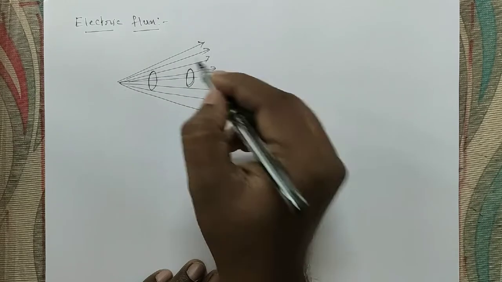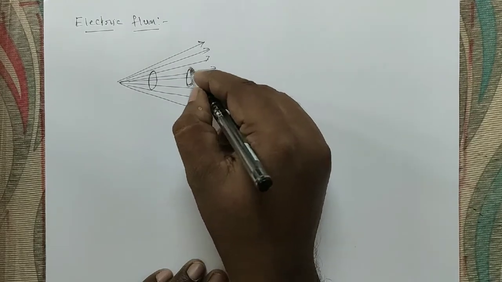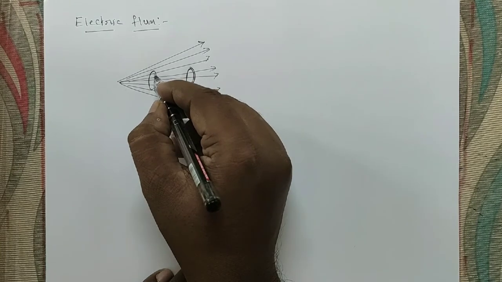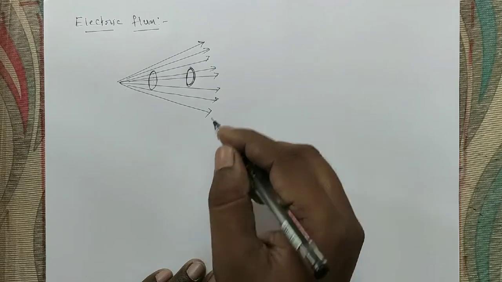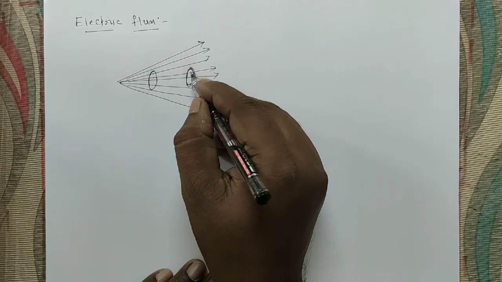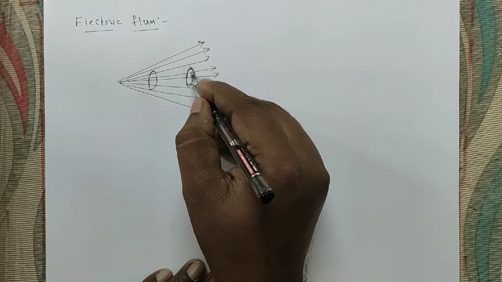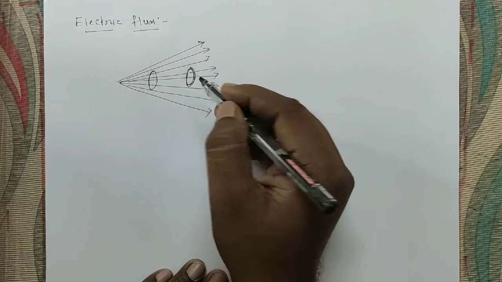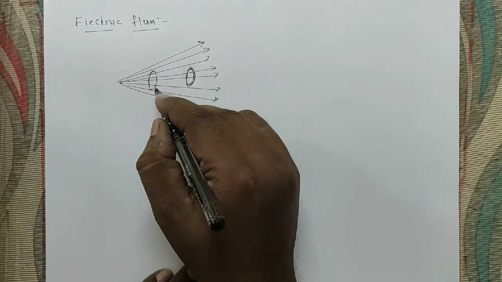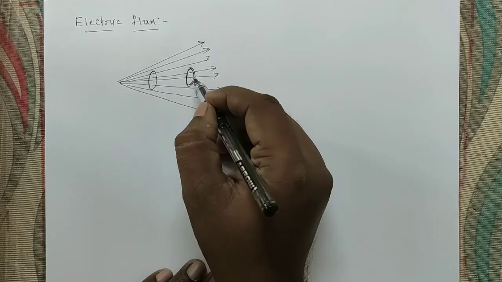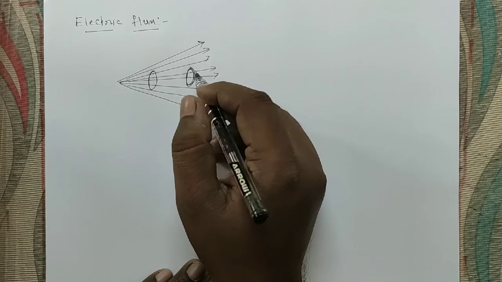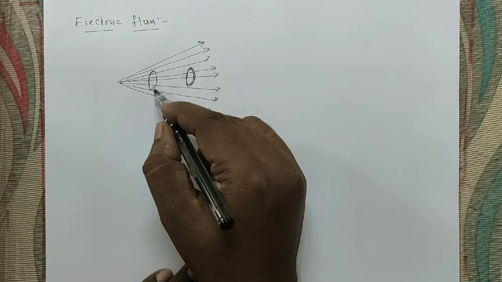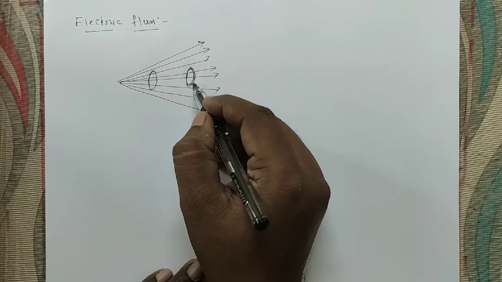If you observe, through this surface, normally 1, 2, 3, 4 lines are passing, but through the same surface taken here, only 2 electric field lines are passing. So the number of field lines passing through the surface normally is more here and less here. We can say here flux is more, here flux is less.